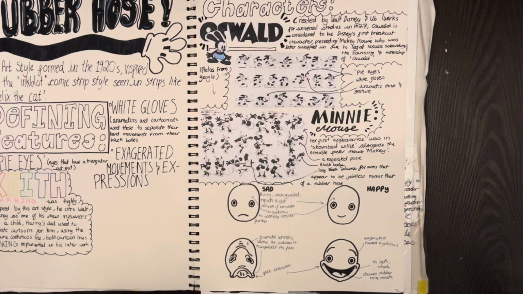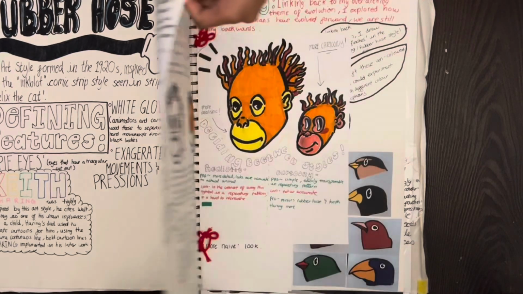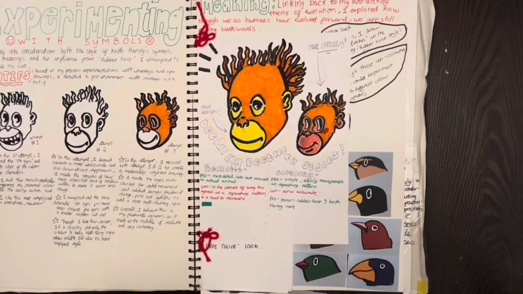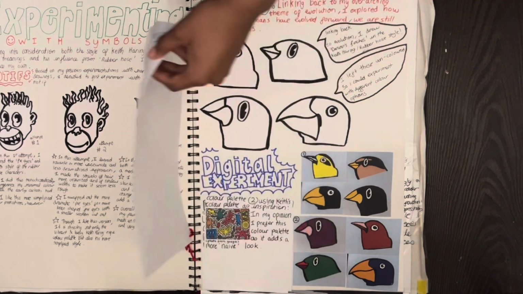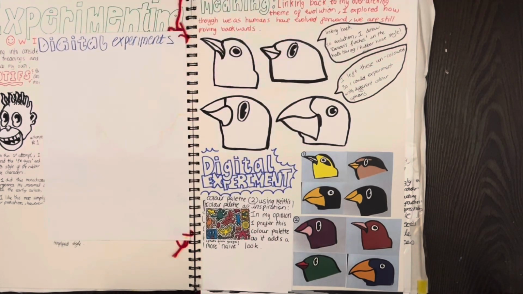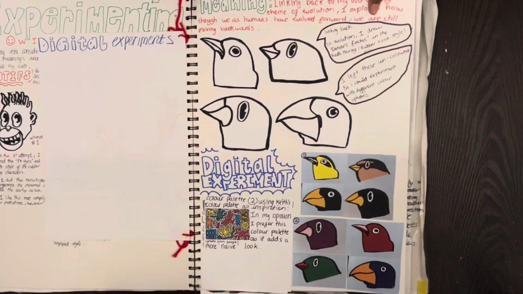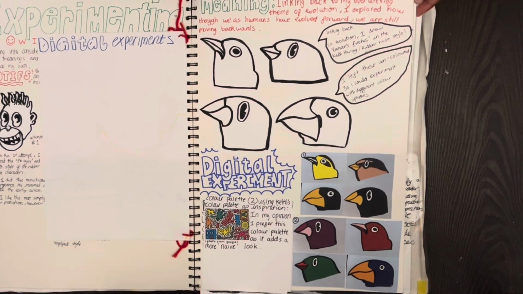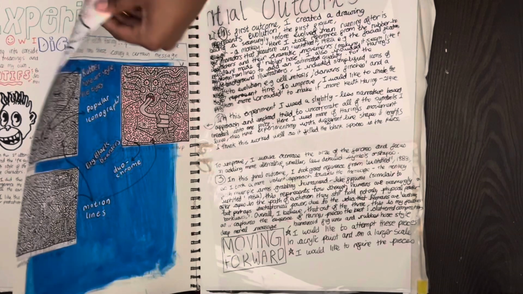And now I'm looking at the rubber hose art style, which links back to Keith Haring, because in a lot of his pieces, he's inspired by kind of commercial art, like Oswald, Mickey Mouse. Then here I'm trying to draw an orangutan in this art style, and also Darwin's finches. And I was experimenting with colour palettes, seeing if I should do a more realistic one or a cartoony one.